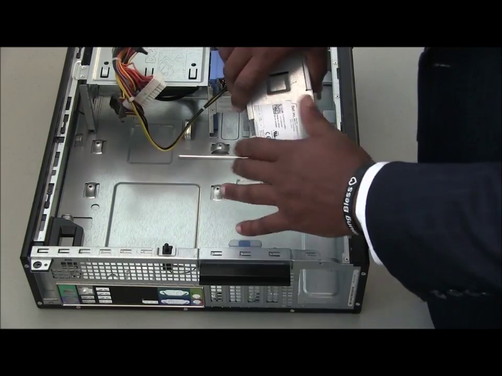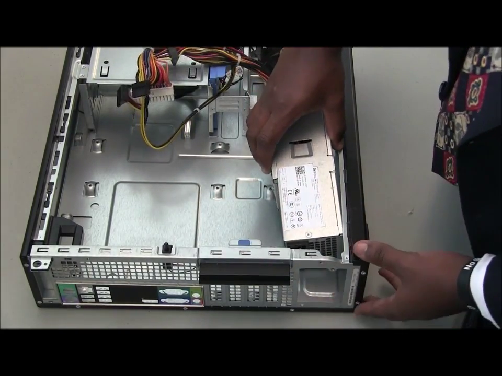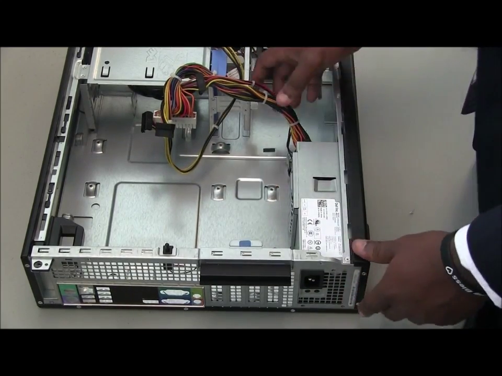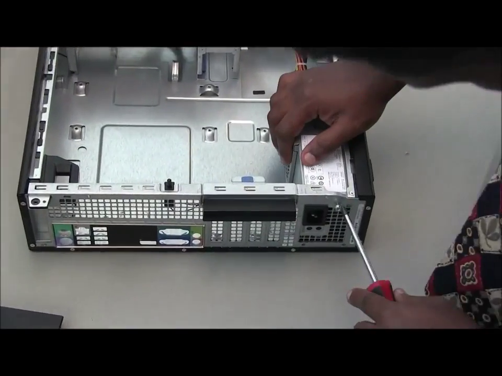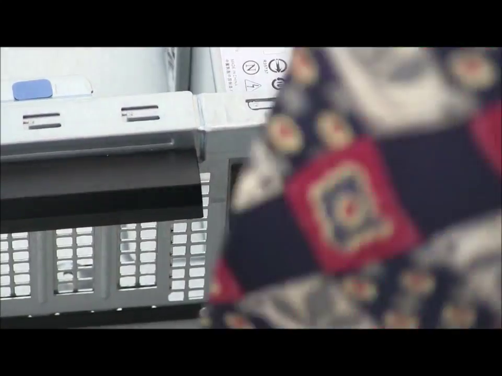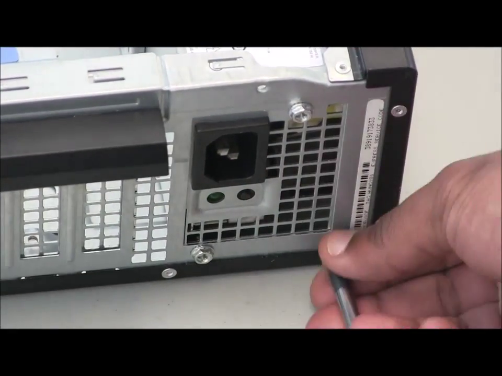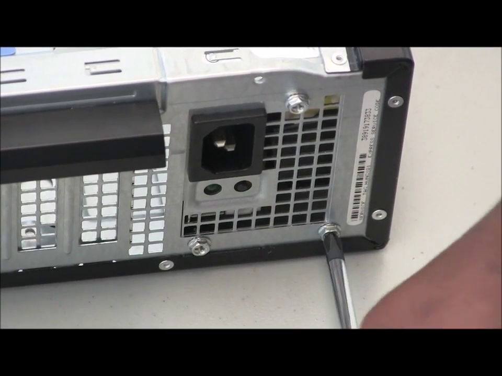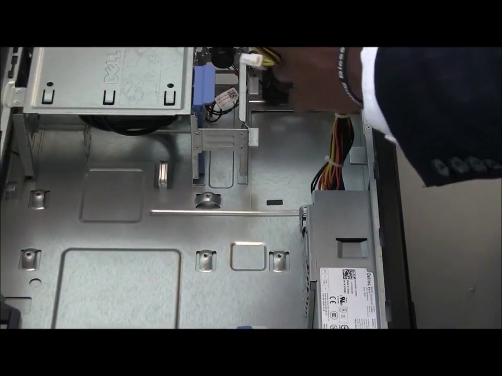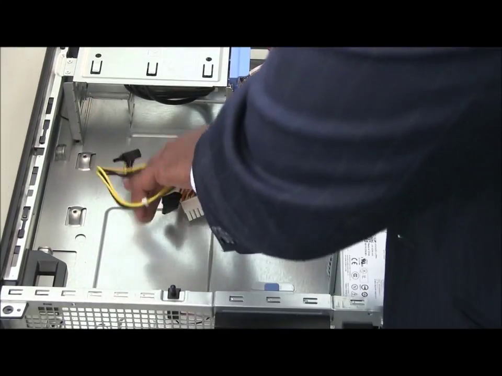Now that we have shown you the computer parts, we will show you how to place them into the computer. When installing the power supply, you want to place it down like this and you want to make sure it clicks. Now I'm going to screw it in. After your power supply is screwed in, you want to wrap your Molex cables throughout the whole computer case.